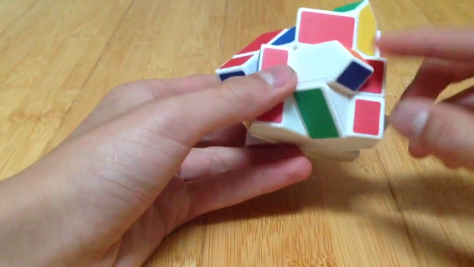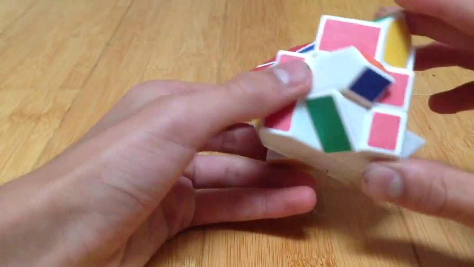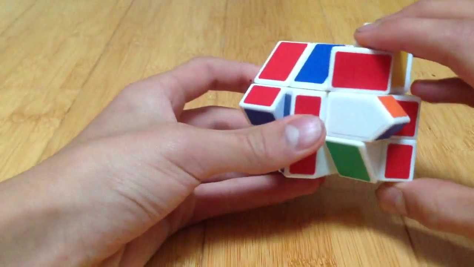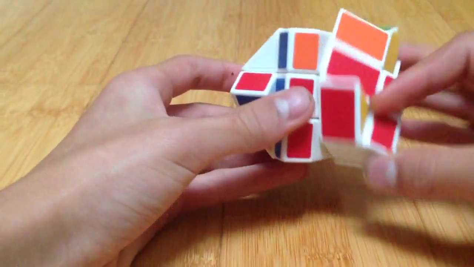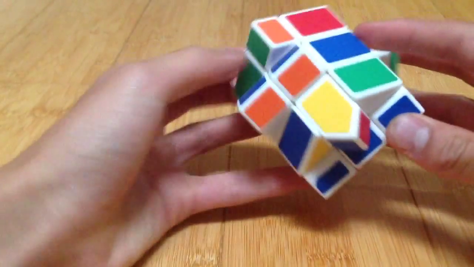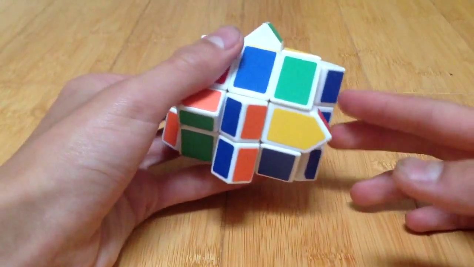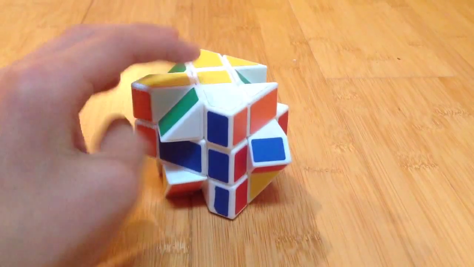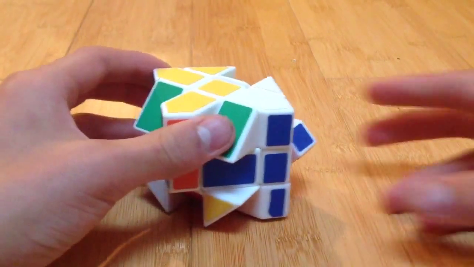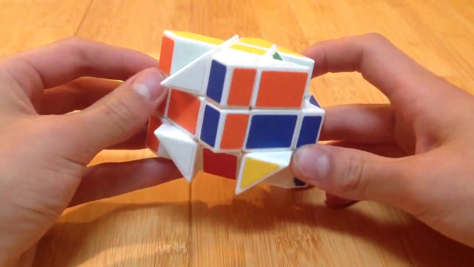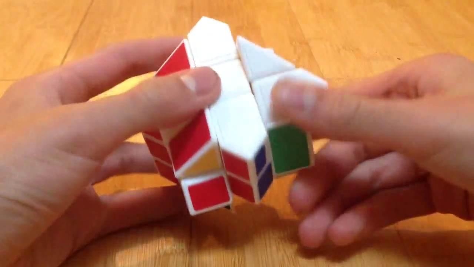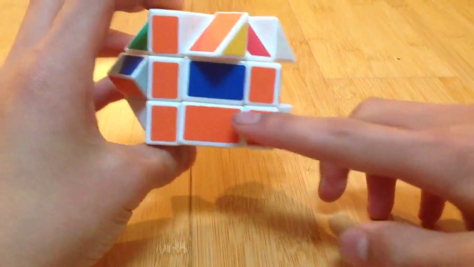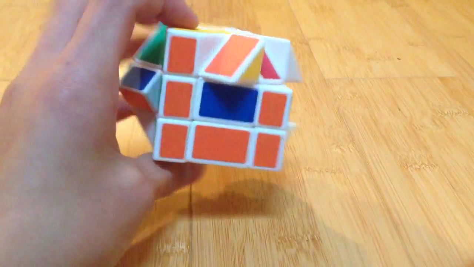And our final edge is stuck here, in between two edges that we've already made. So you can just bring it out like you would usually do with a cross edge on a 3x3. So we've just brought out the edge and it's right here, and let's connect it to its center and flip it to connect it to the cross. So now our cross is finished.